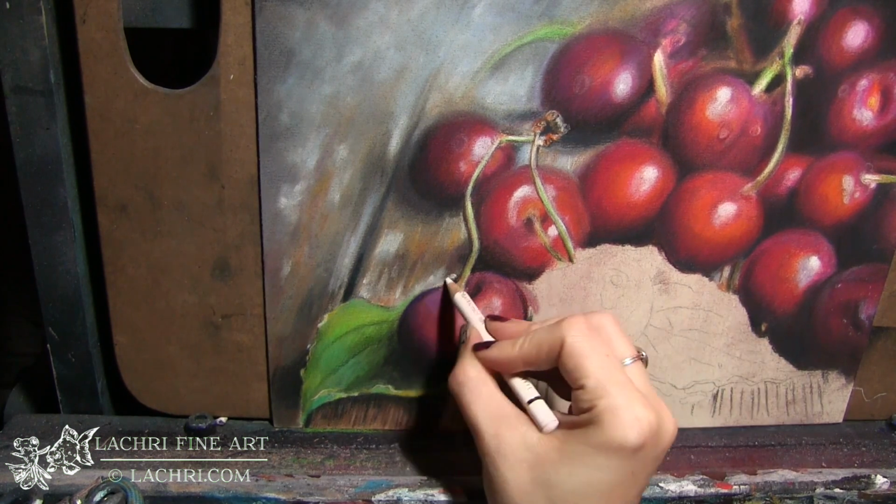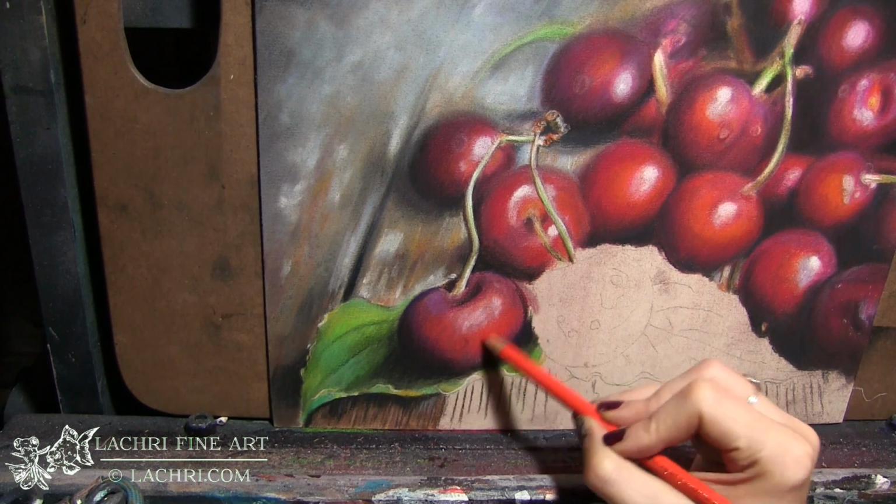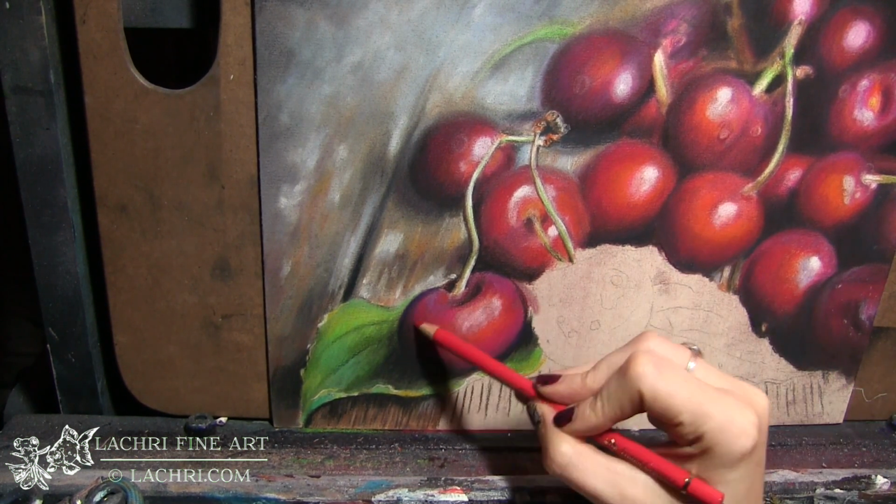And if you spray it and some of the overspray gets on an area, some of that got onto the cherry that I haven't worked on yet, it doesn't matter. When it dries, I can just work over it. You would never know that it was sprayed with anything.